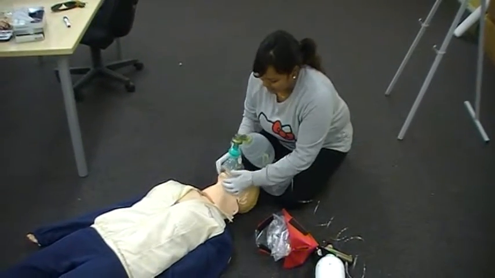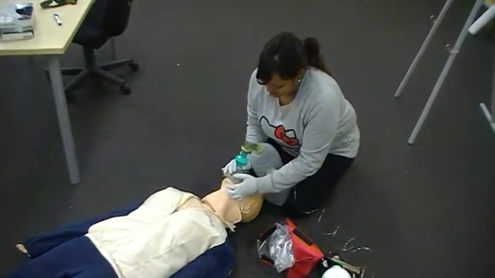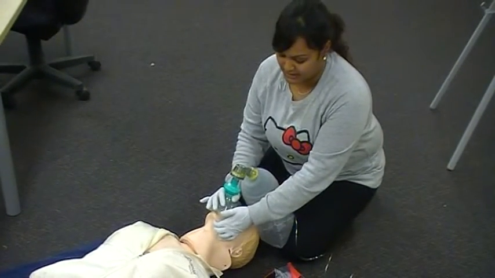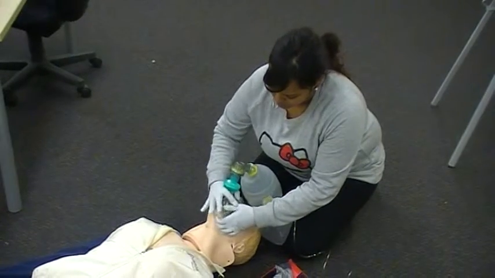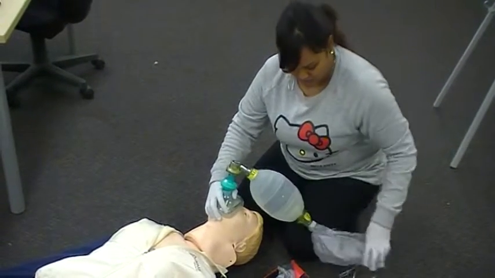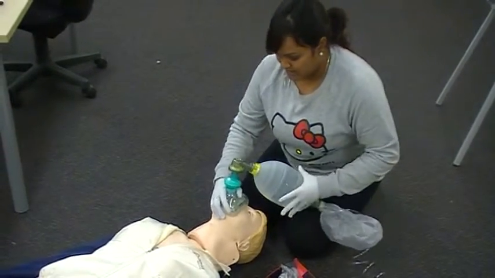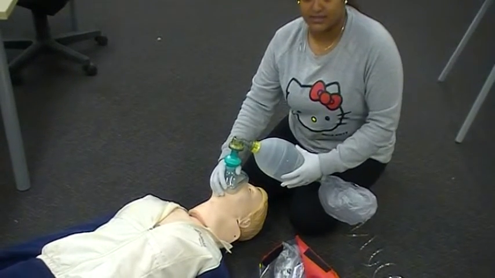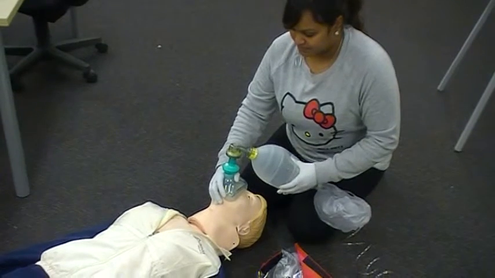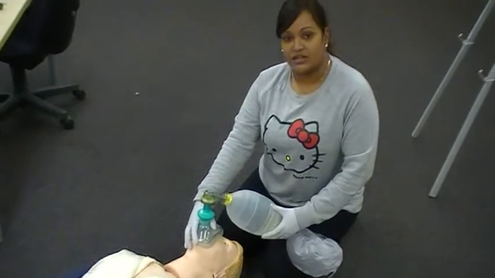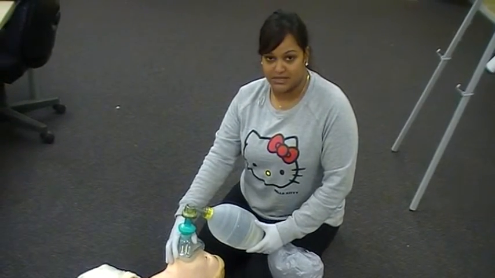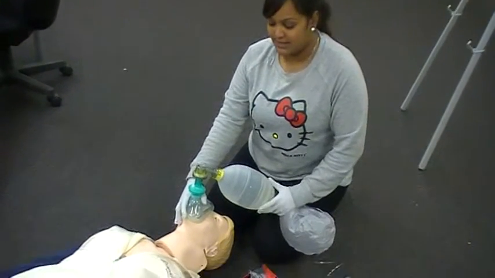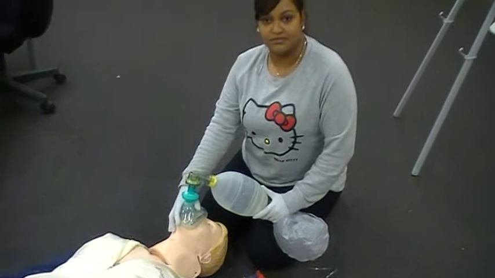And we're going to do a head tilt and chin lift. Nice snug fit on there. So what we're aiming for here is a C grip. Watch for chest rise and fall. I can deliver a breath every 6 to 8 seconds. This is good for patients in cardiac arrest as it delivers 98% oxygen. Now you can apply cricoid pressure as it reduces gastric inflation.